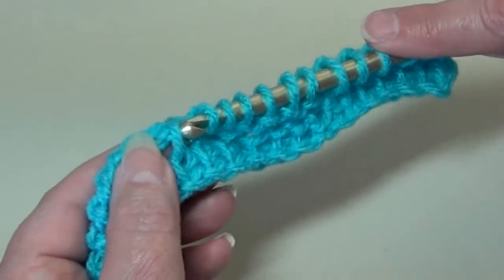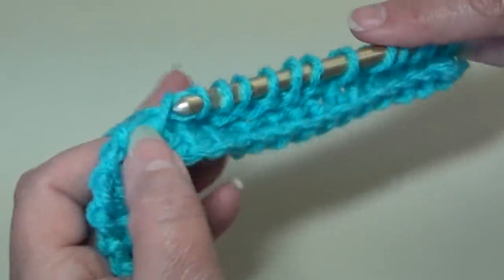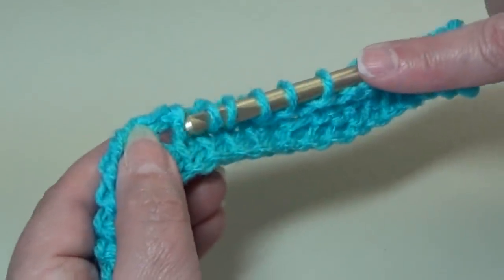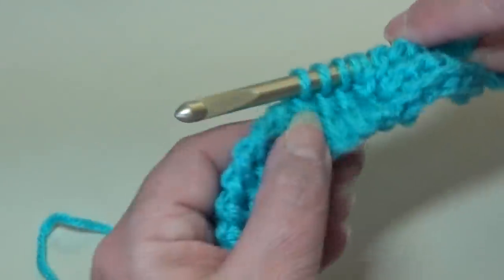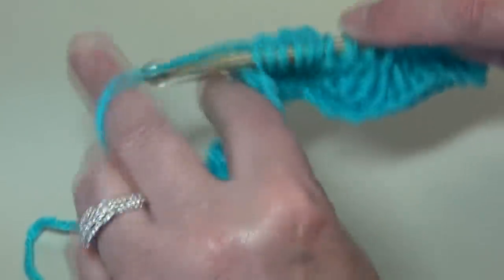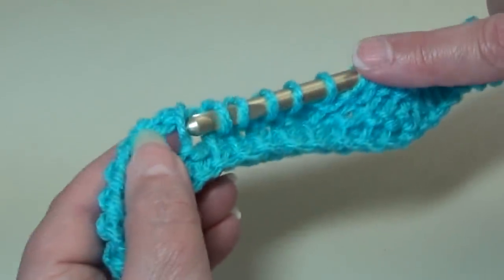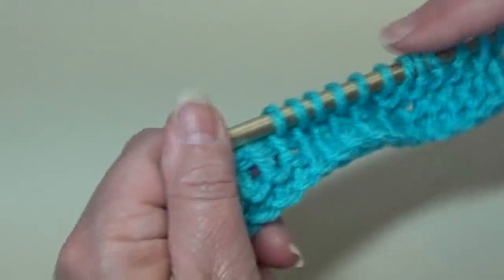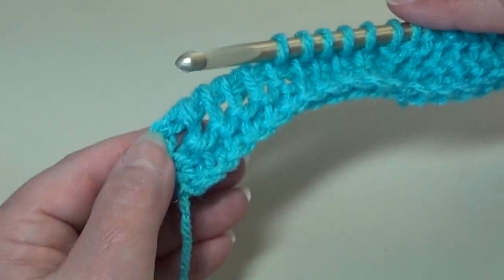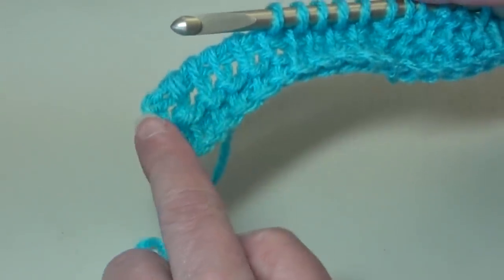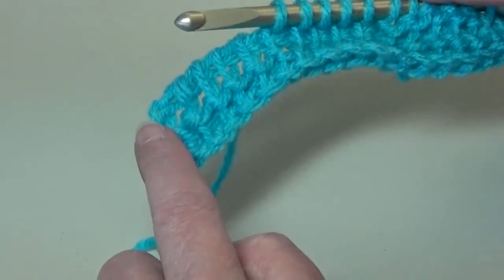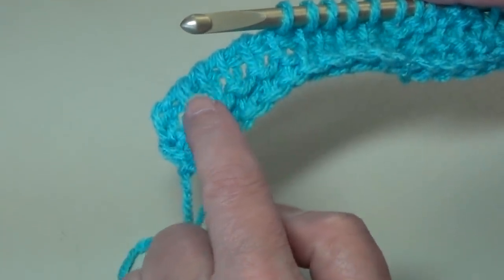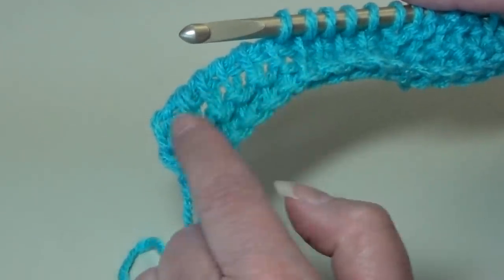There's 1, 2, 3, 4, and 5. Now we're at the end of the row, and the last stitch is always a simple stitch, so you can see we only have 4 stitches to work our purl stitches.